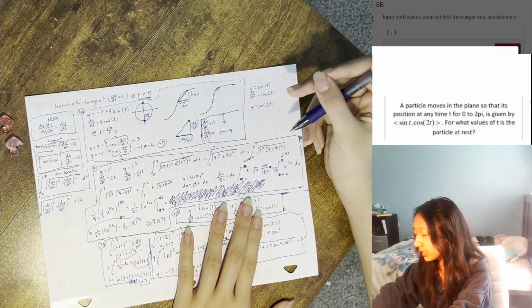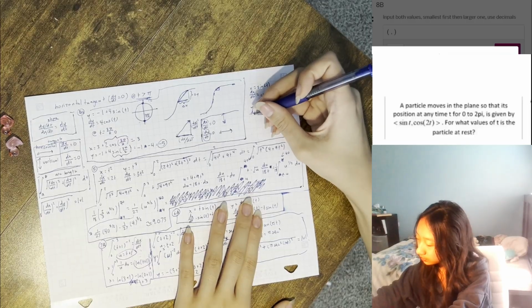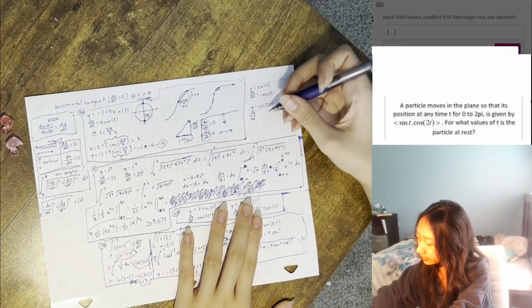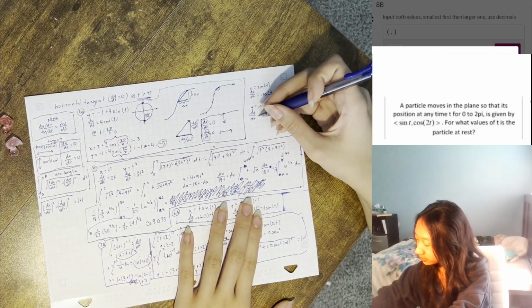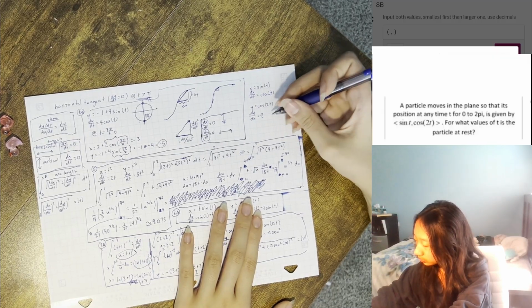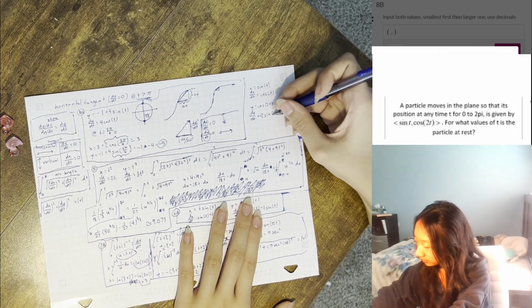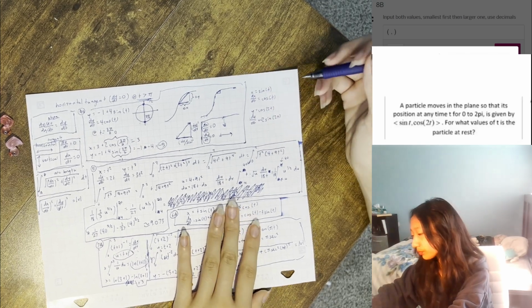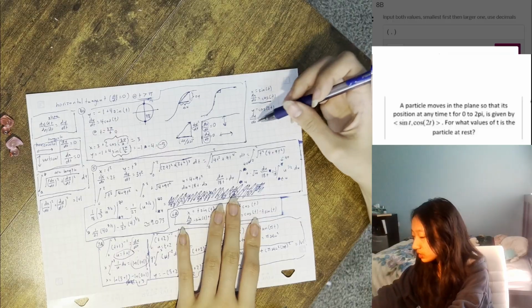Meanwhile, dy over dt is equal to 2 times negative sine of 2t. Cool. These should make sense to us.